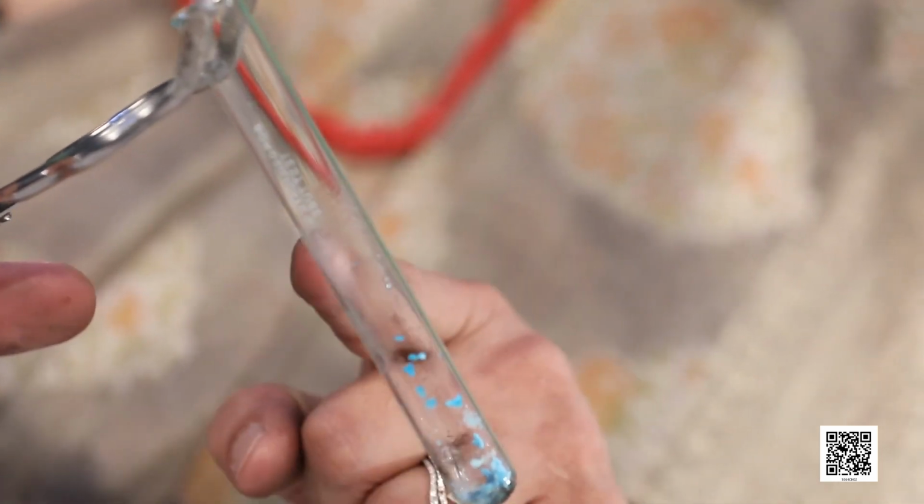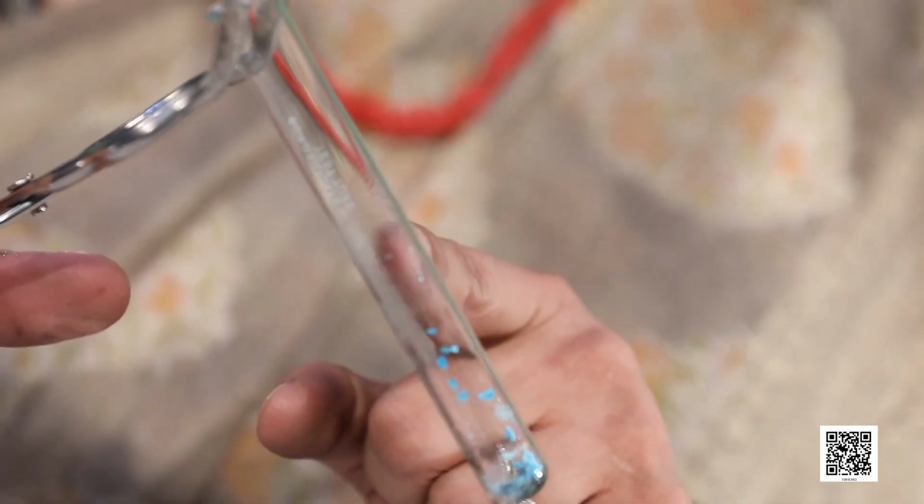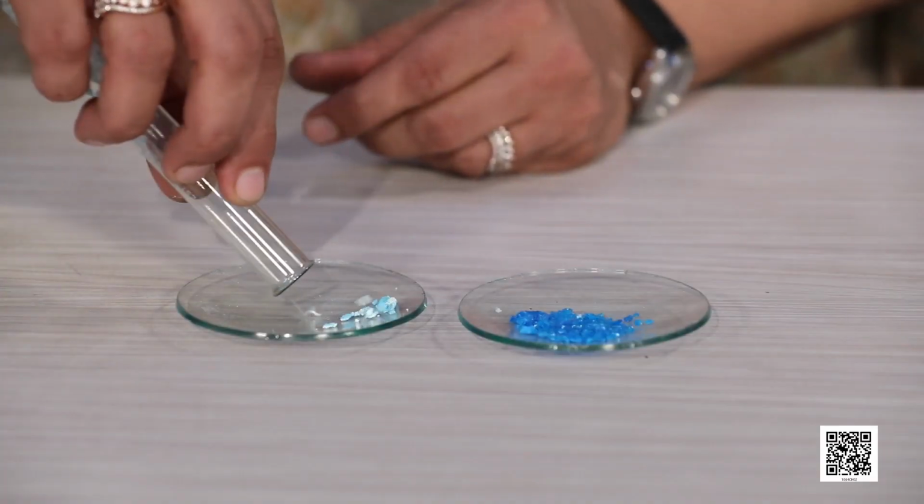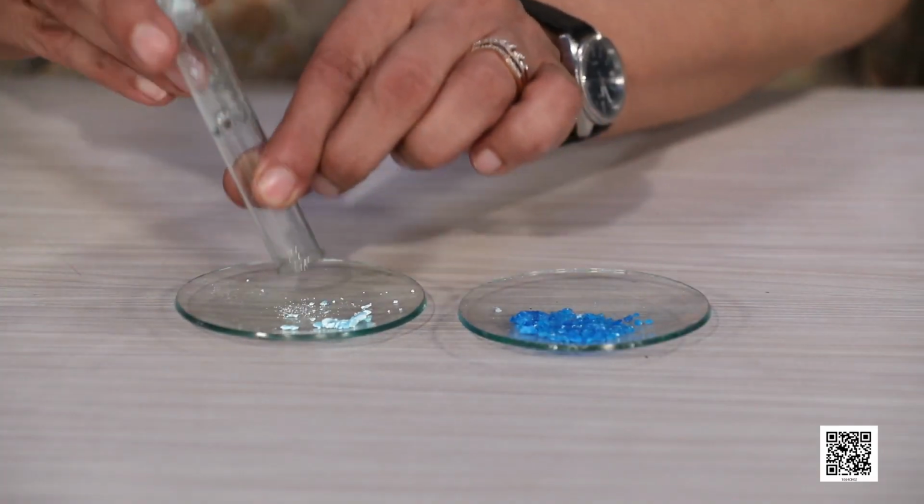And slowly, can you see the color change? Let me transfer this white powder that has formed due to release of water from the copper sulfate crystals onto another watch glass, so that you can compare the color of the two.